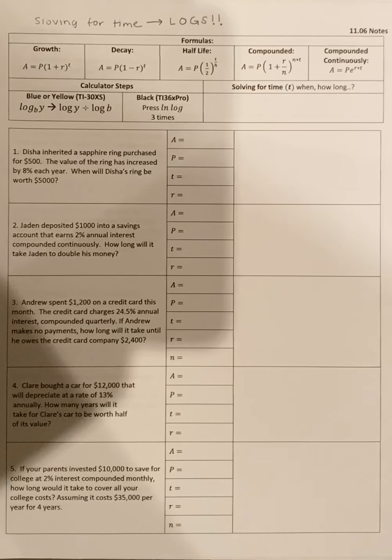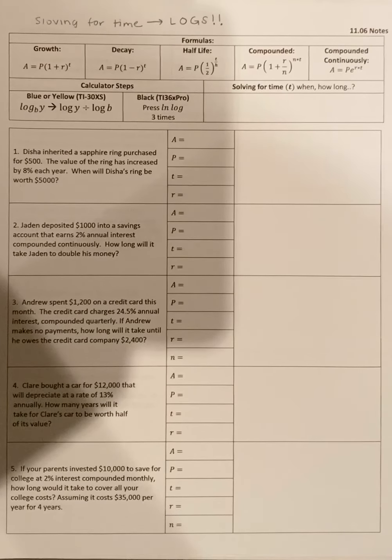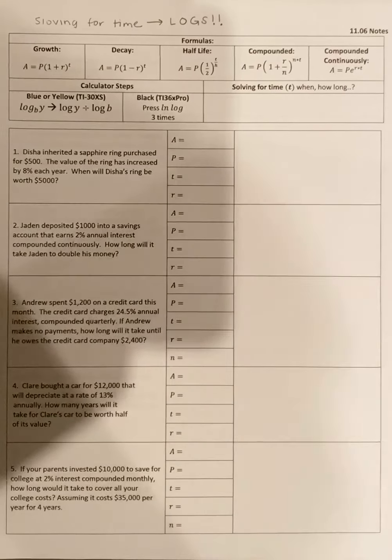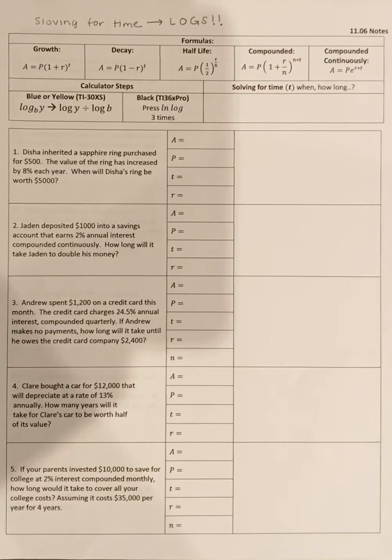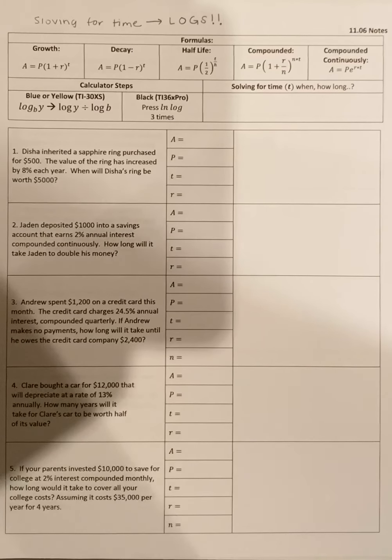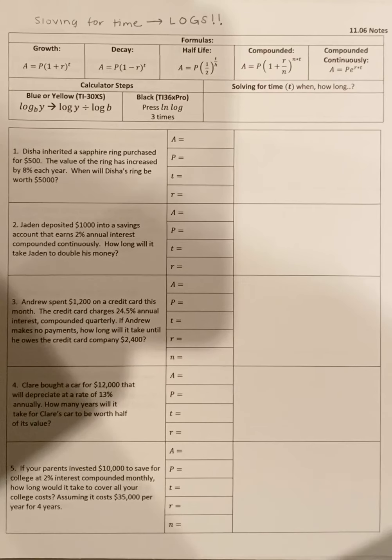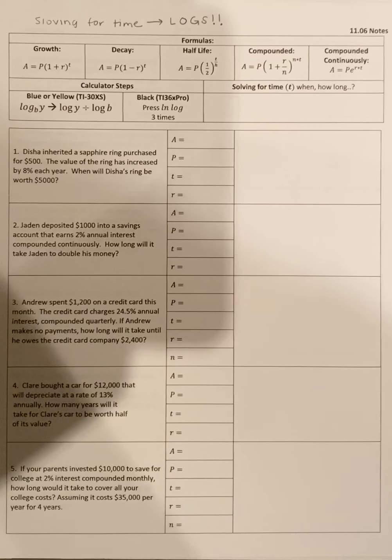Before we get started, we're just going to talk about what we're going to be doing with this page. The formulas are exactly the same as they were on 11.05. Obviously, you won't have to memorize these because you'll be able to use your notes. Next week, we'll start the college and career project, and we'll be using these formulas on that project. So you will need to know what you're doing for that.